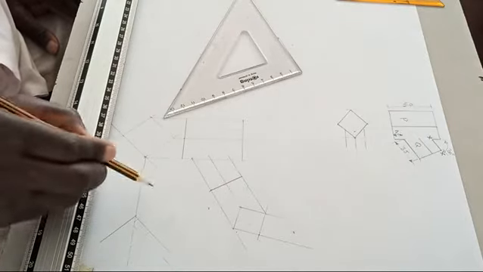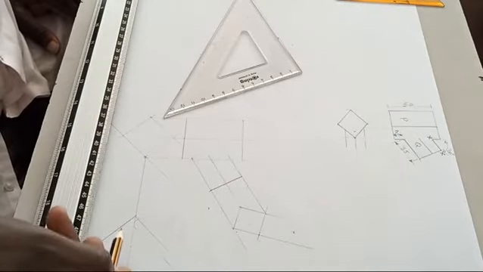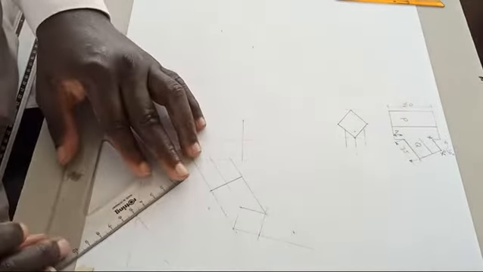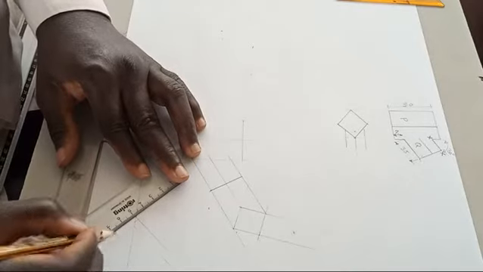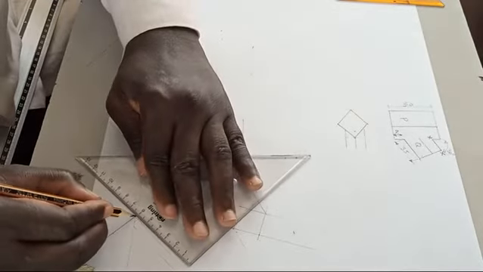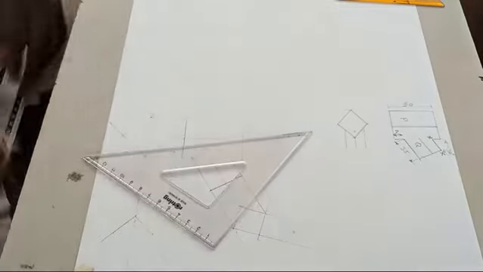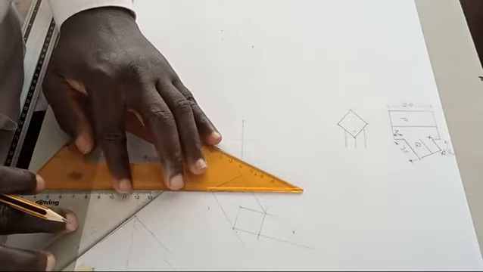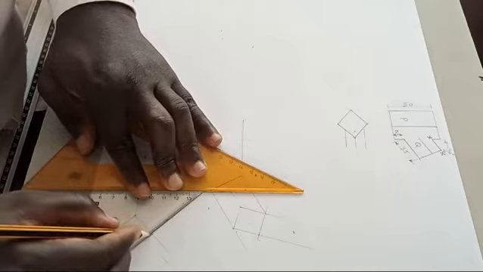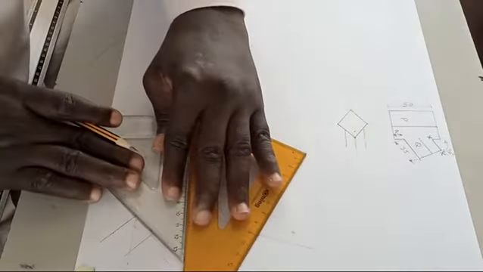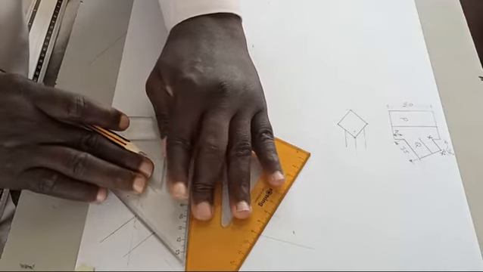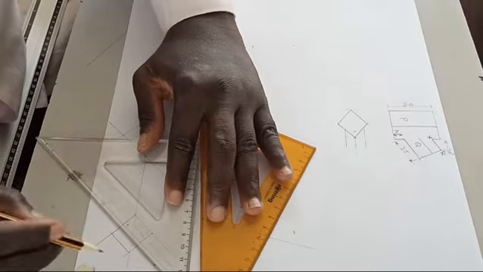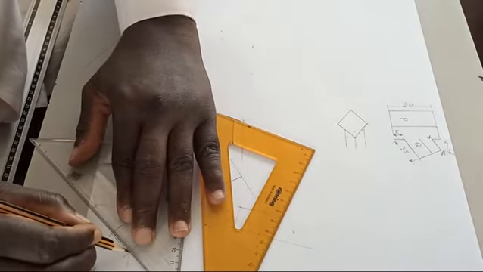Now, the same pipe is connected to this one. So the same elevation is what I want to draw here. So I will draw the same side. I will measure the same side. That is 20. 20 here. And 20 here. So let me transfer this line. Transfer it here like this, and I'll transfer this one too. Like that. So I have my 20 by 20 like that.